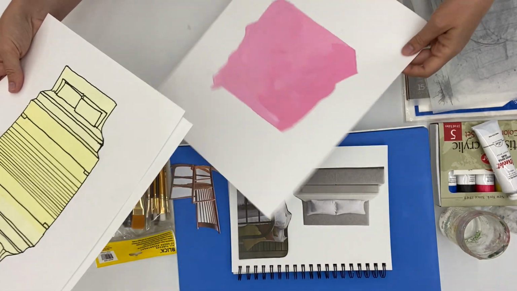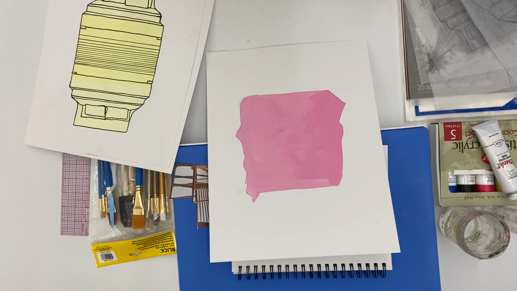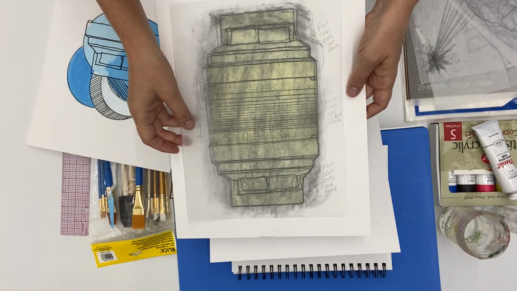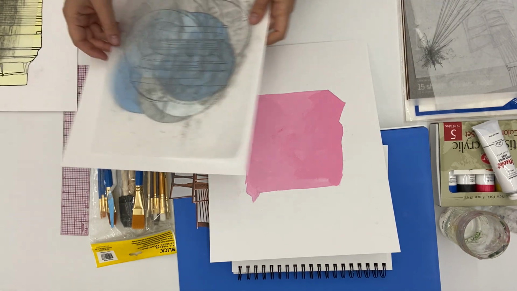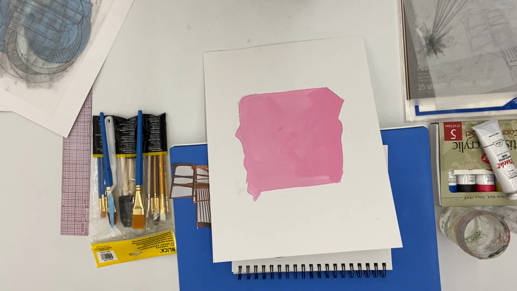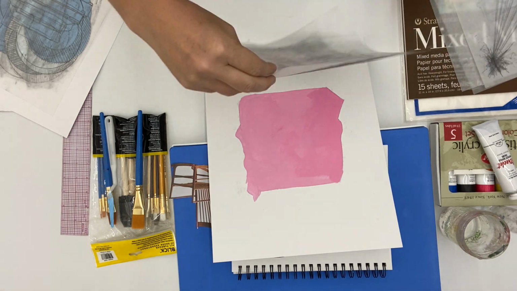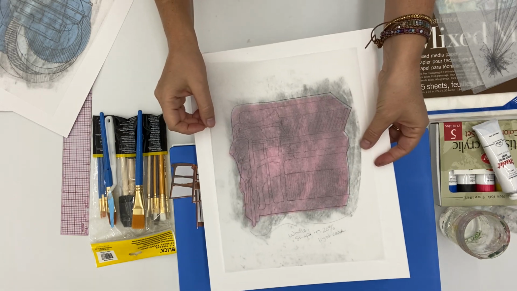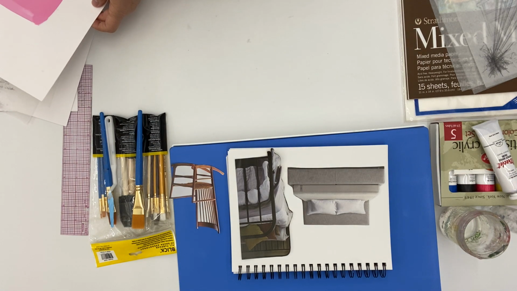And this one doesn't have the line work on it yet, but you can see how this drawing made this one, and this one made this one, and this one will become this. But before we get to this stage, I just wanted to talk a little bit about paint.